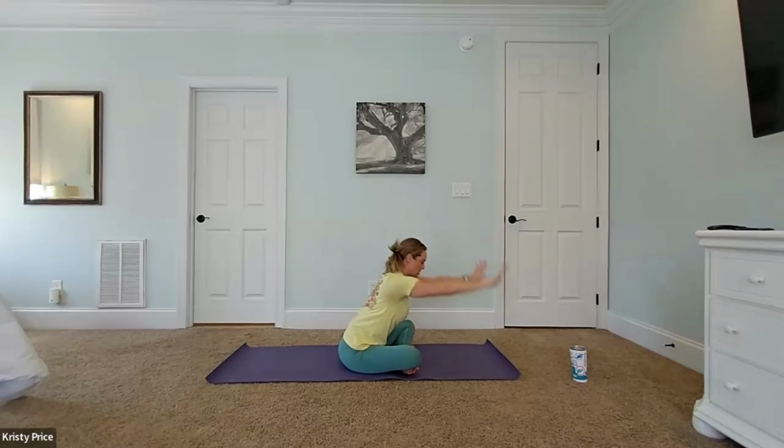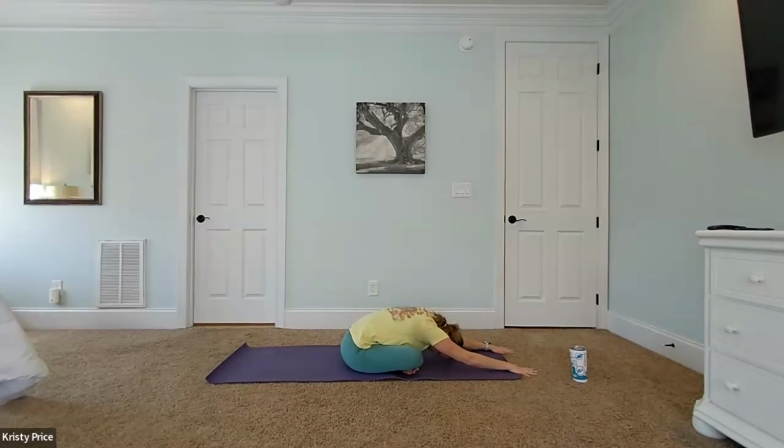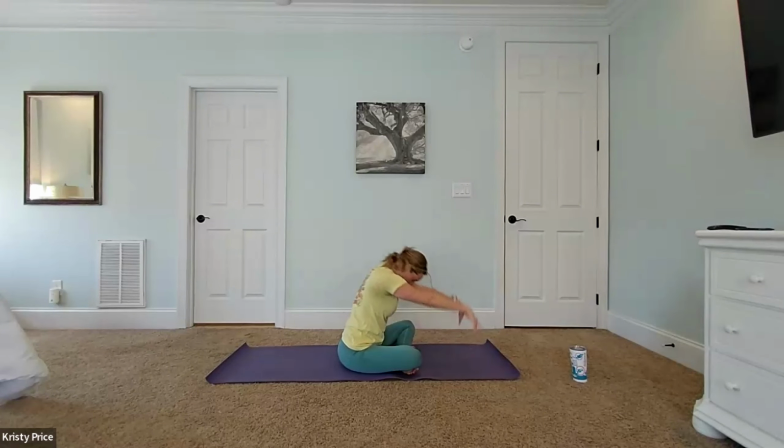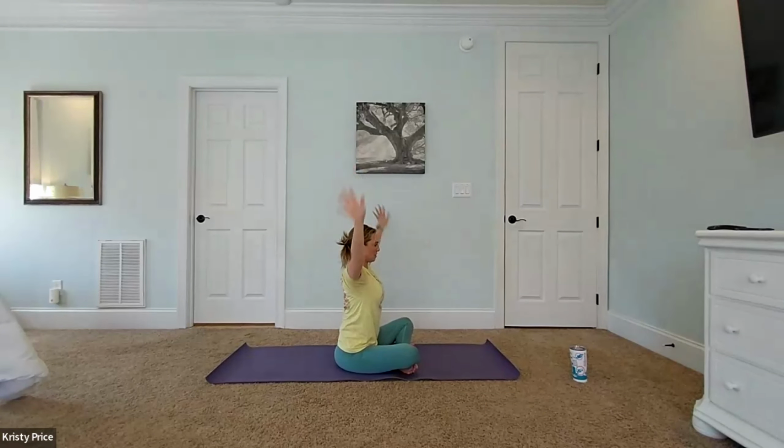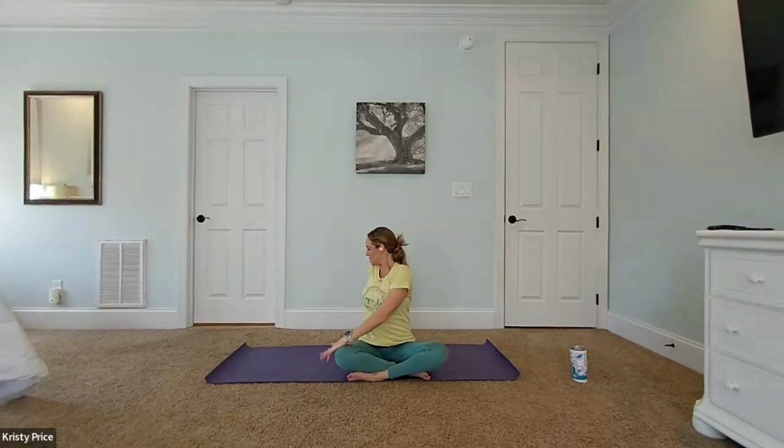Good. Let's do one more, just one more here. And then you'll take those arms down by your sides. Good. We'll get a little twist in here. So inhale, reach the arms up again. You're going to exhale. You're going to twist to the right. Right hand's coming behind you. Left hand's grabbing that right knee.